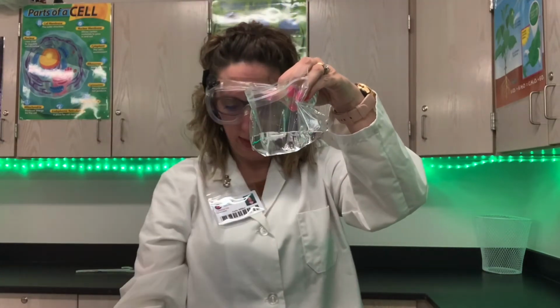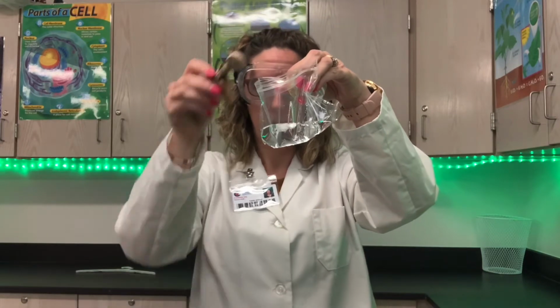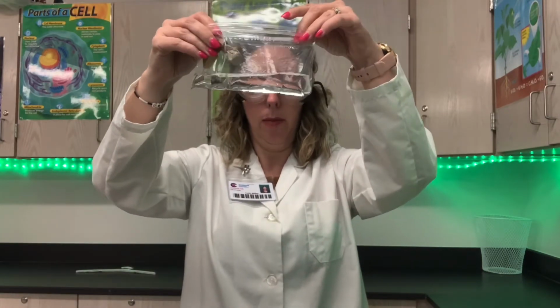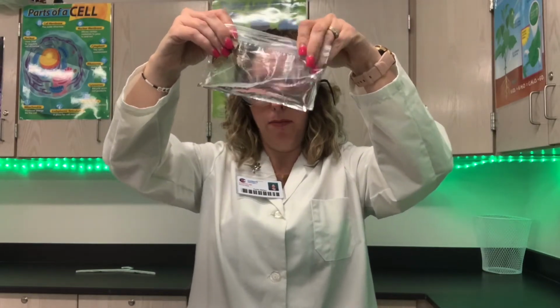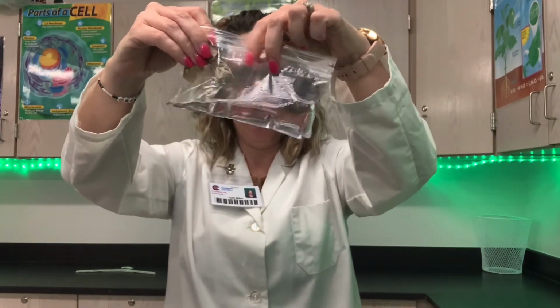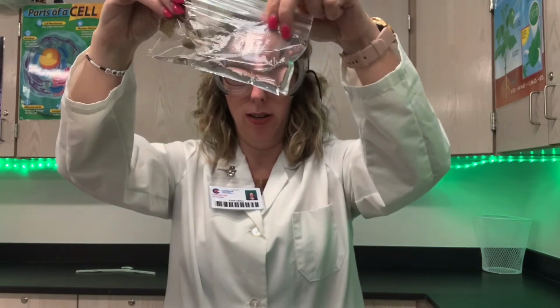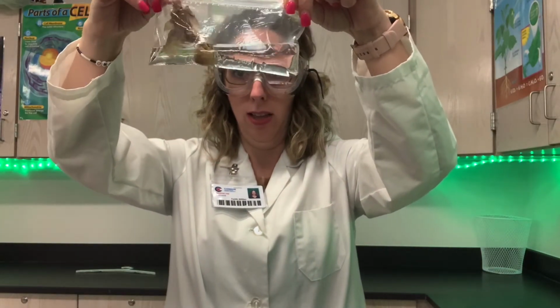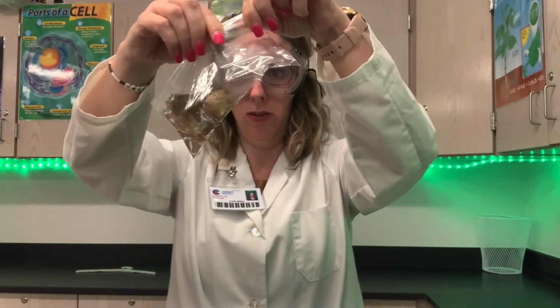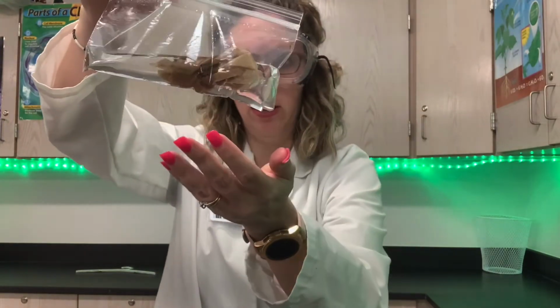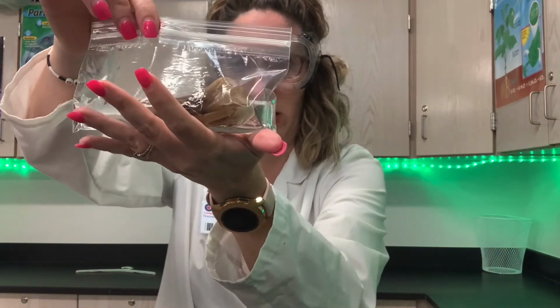There we go. Then I'm gonna take my little bomb and put it up here at the top. And I'm not mixing, you can see I'm not trying to mix the vinegar and the baking soda just yet because I want to seal the bag. There we go. So now I have it sealed and I'm just gonna wait and see what happens.